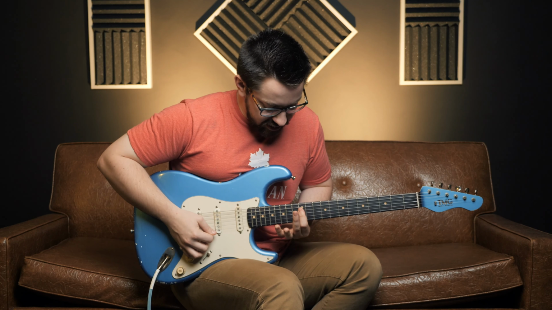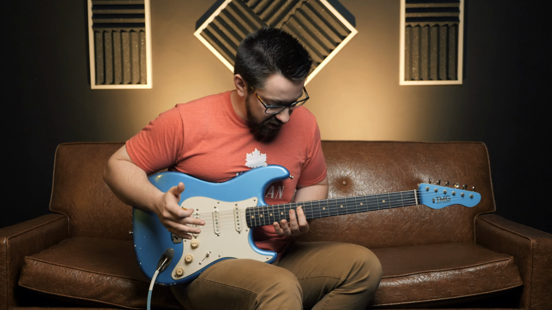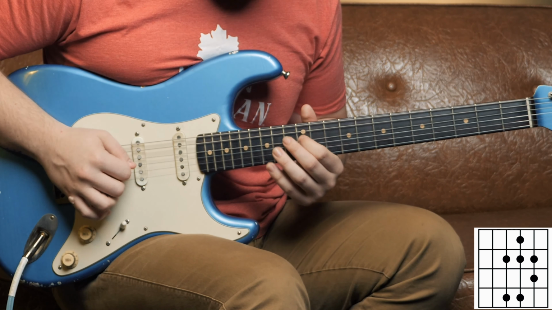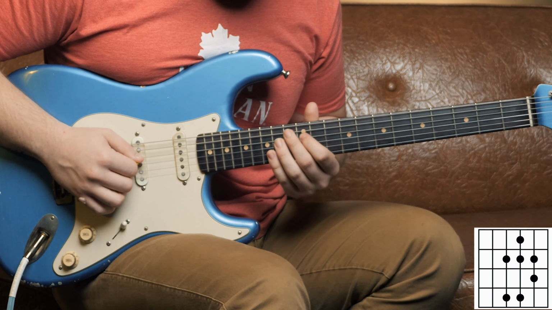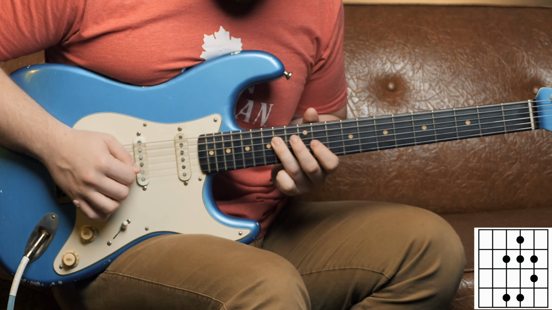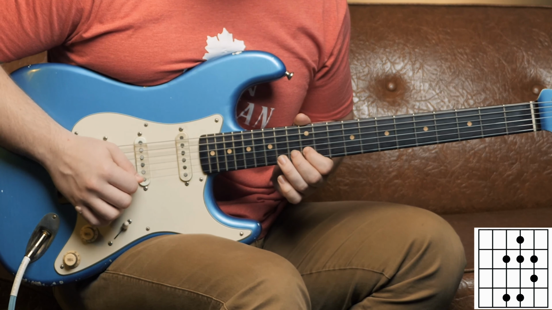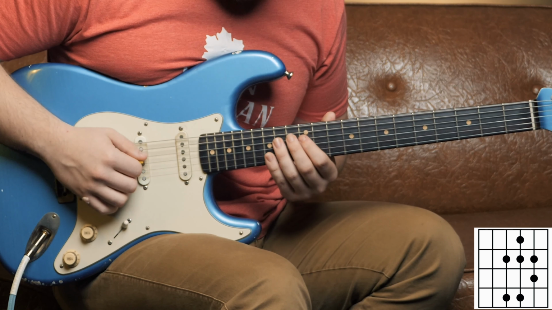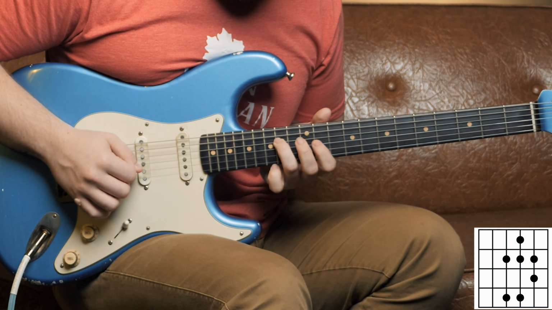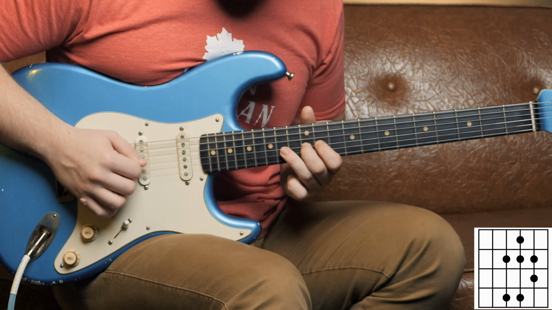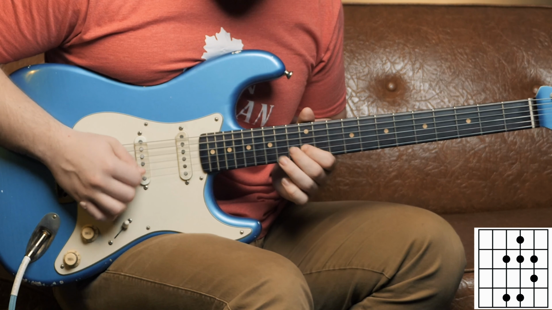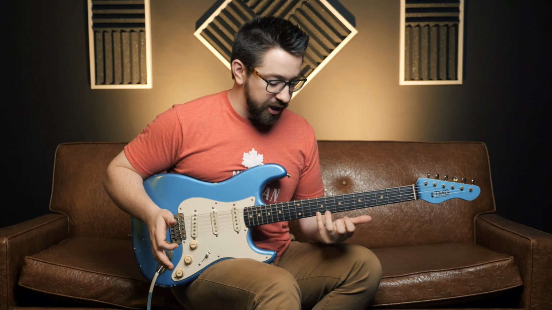Now our last shape, G in second inversion, again on the D, G, and B strings. I'm going to start here on my D: D, E, F sharp, G, A, B, C. With numbers, it's 5, 6, 7, 1, 2, 3, 4. Awesome. A great exercise is to go through each one of these, play the major scale, and try to do it without stopping.